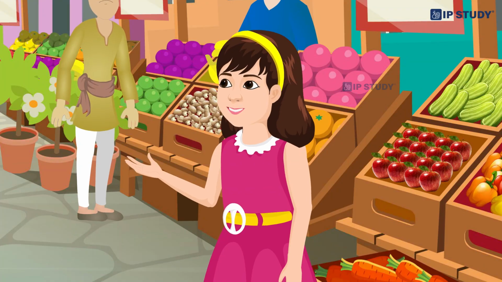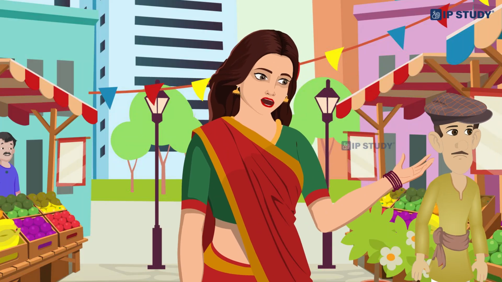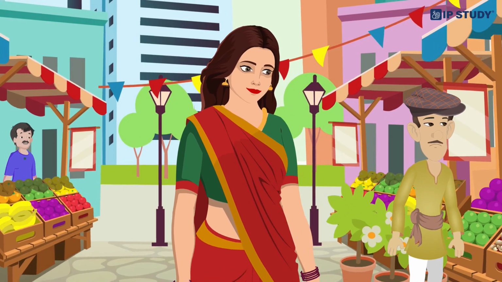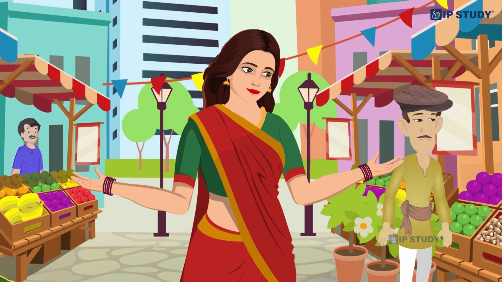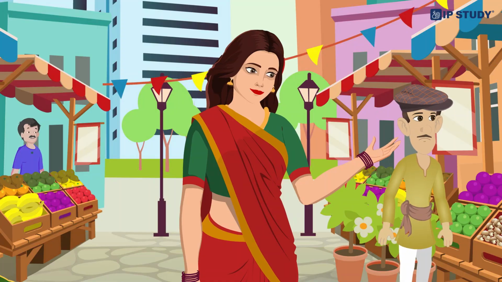Mom, why do these apples look shinier than the others? Well, Janvi, it's because they are freshly picked. See, their color is brighter and they have a crisp texture. This means they're ripe and full of flavor.